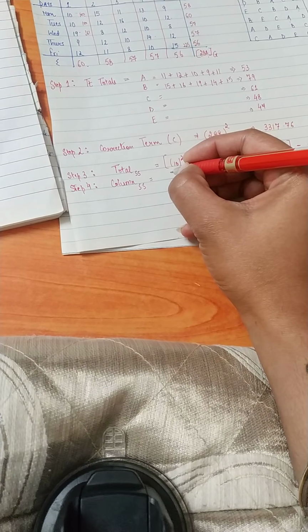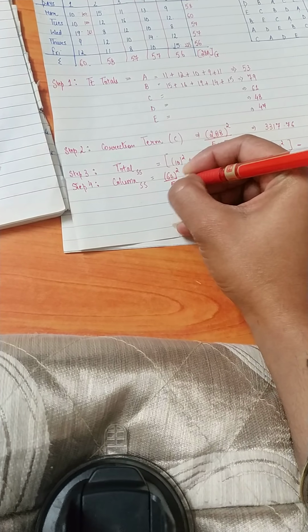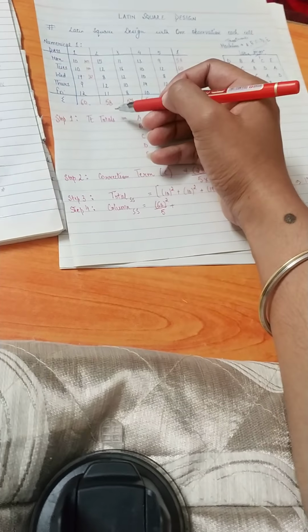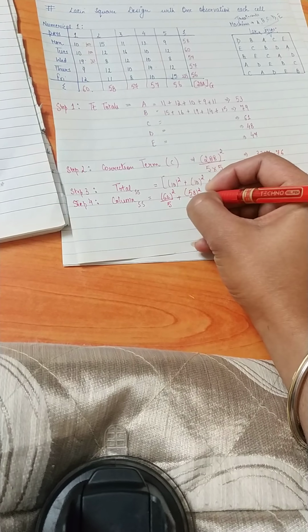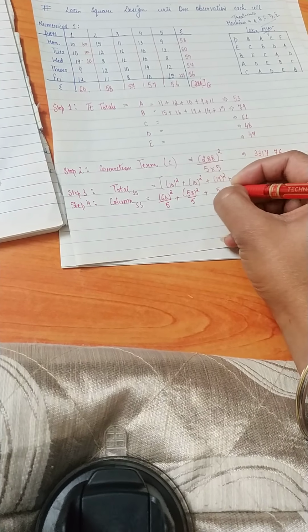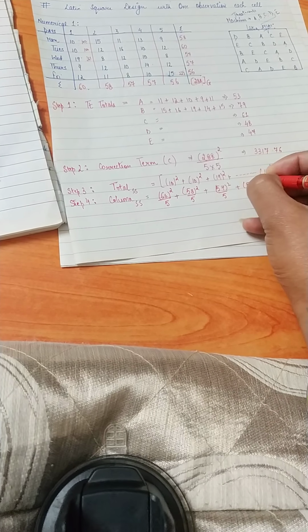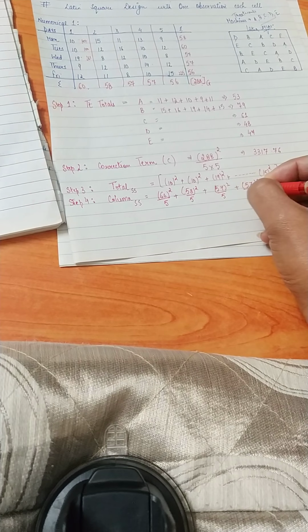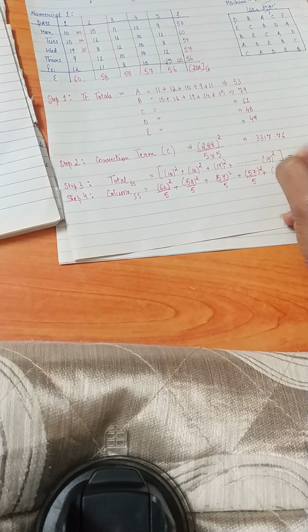So I'll write it for you. That is 60 squared divided by 5. Next is 58 squared divided by 5, then 57 squared divided by 5. The fourth column's total is again 57. Then 56 squared divided by 5.